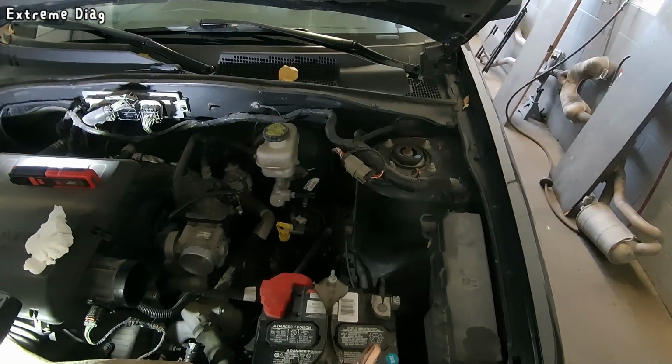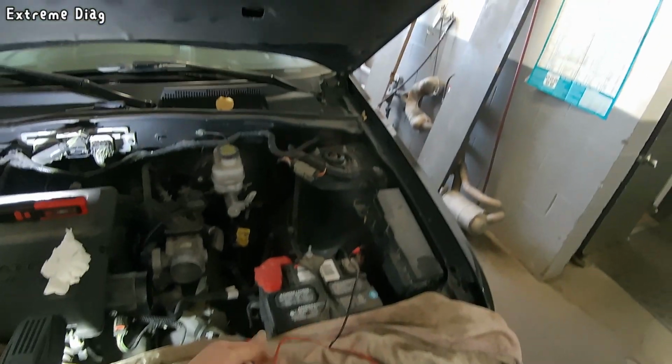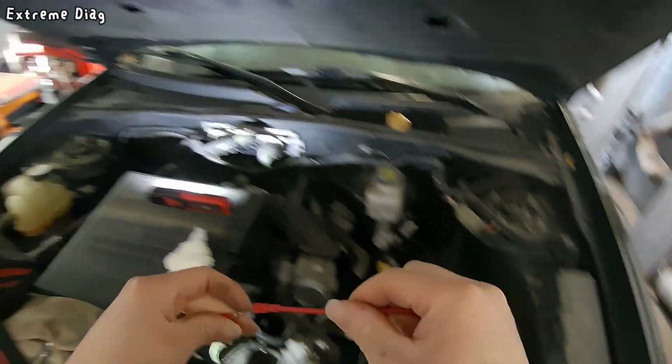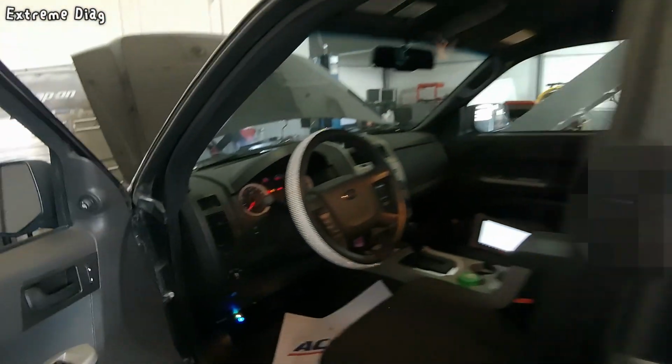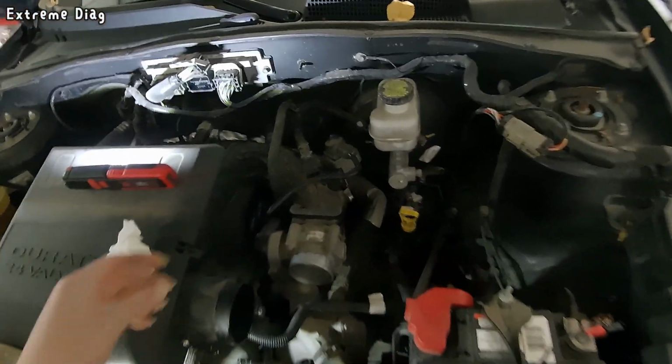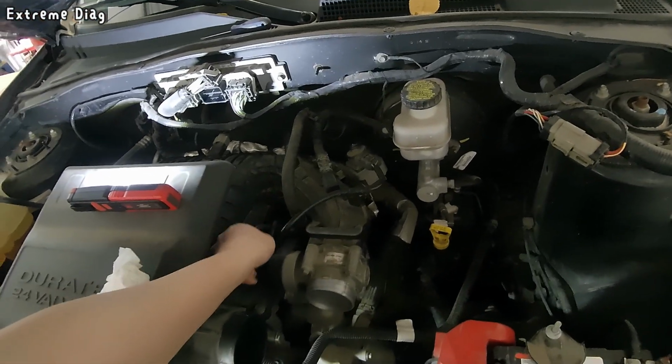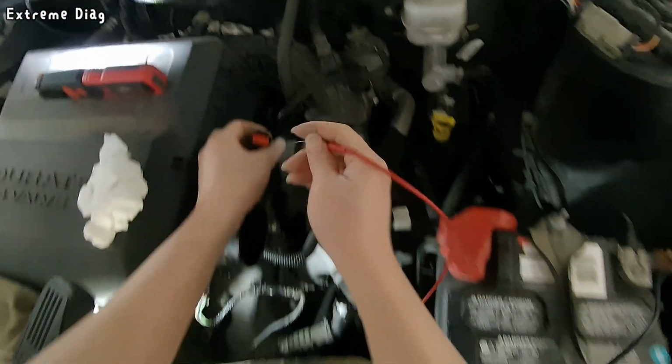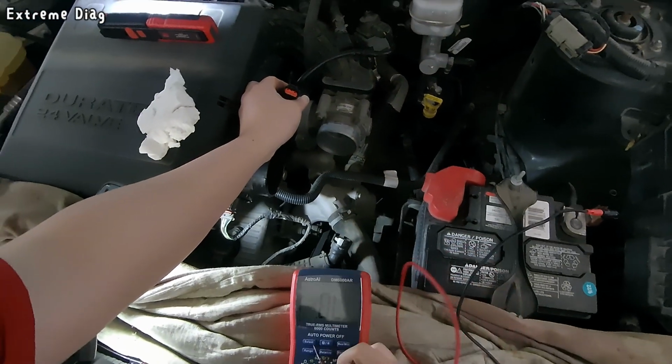Connect the black probe of the multimeter to the battery ground. The key is already in ACC mode. Now, checking the voltage at pin 3 and pin 6.